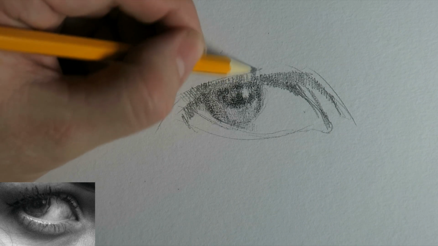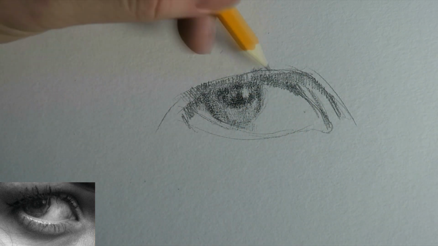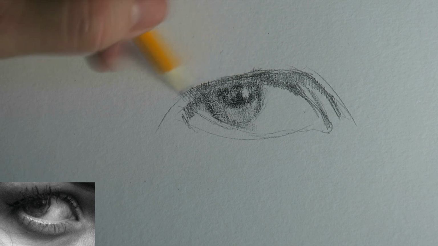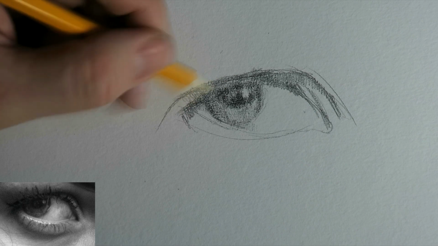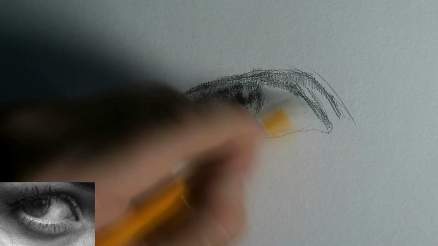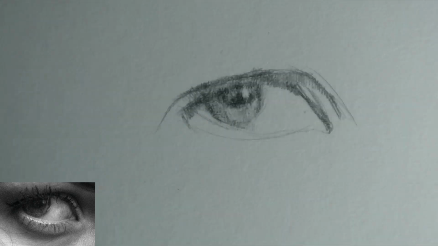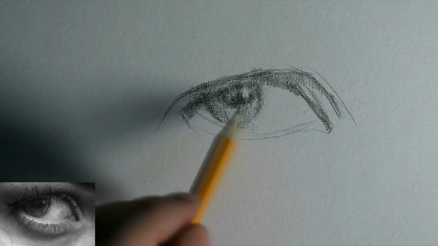Adding some more tonal value there. Have to readjust the line there. Sometimes I have to draw certain lines again a bit stronger, and sometimes in the process you also lose a certain line.